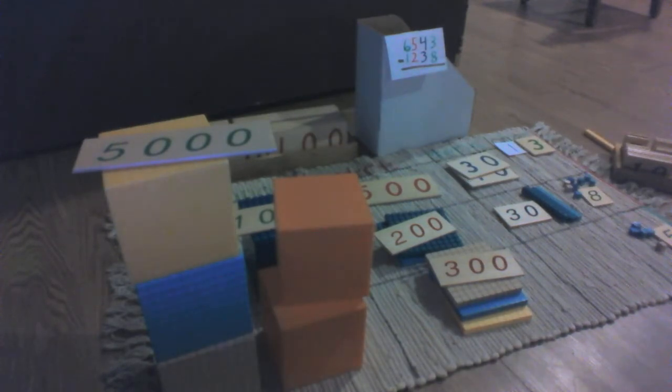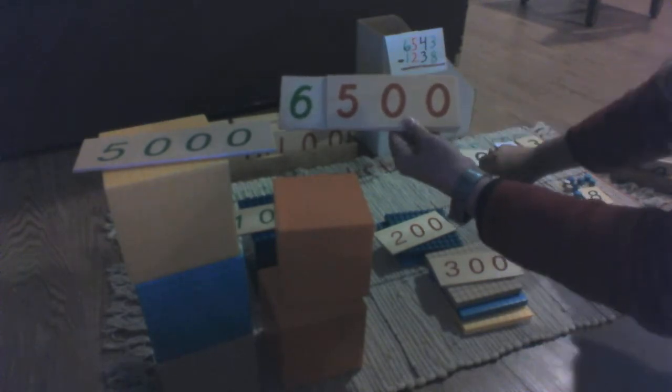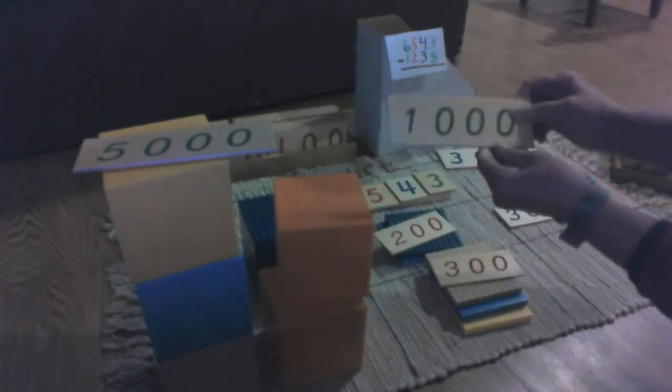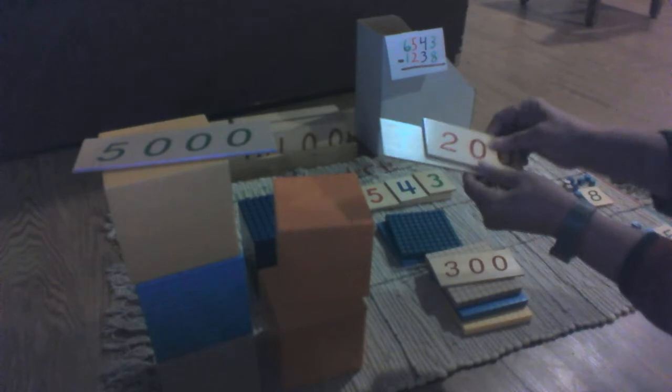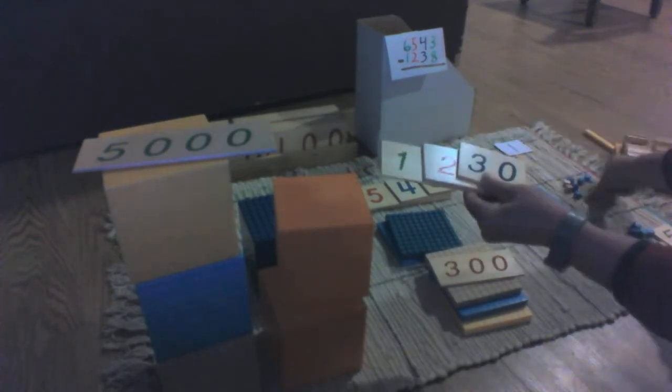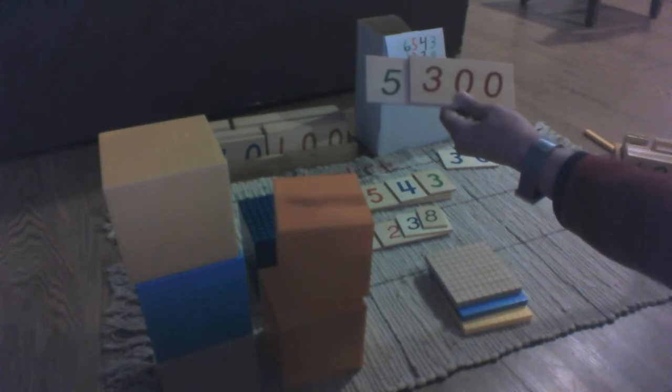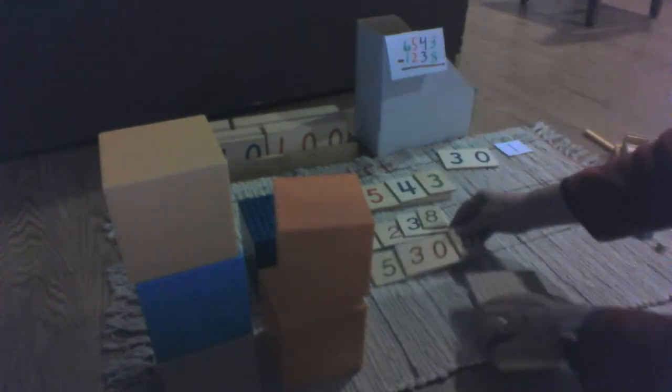So now we can read our numbers. 6,543 take away 1,238 equals 5,305, and they're just going to go right there.